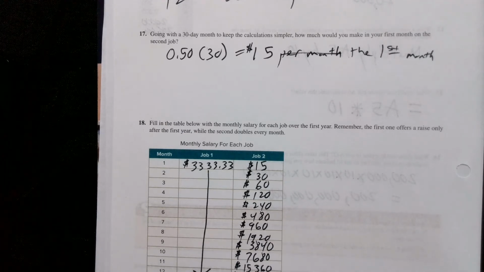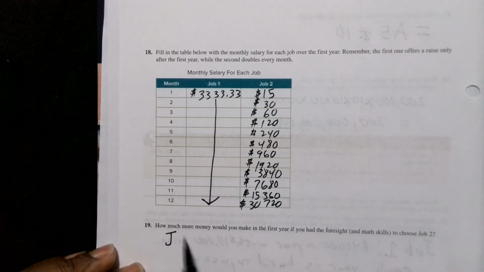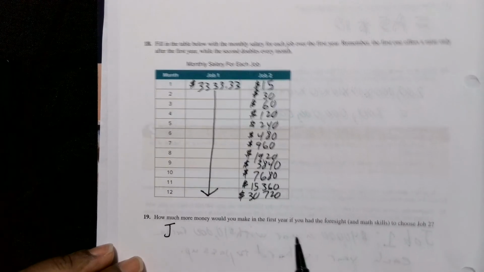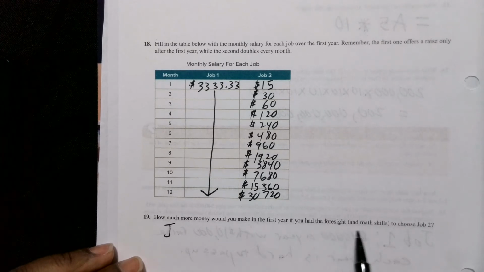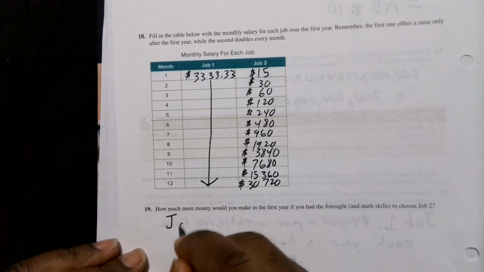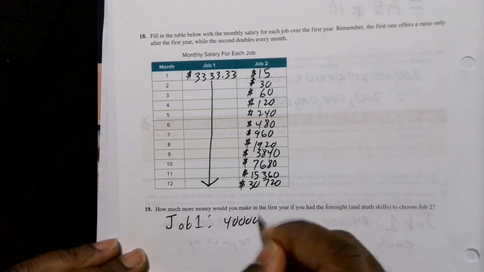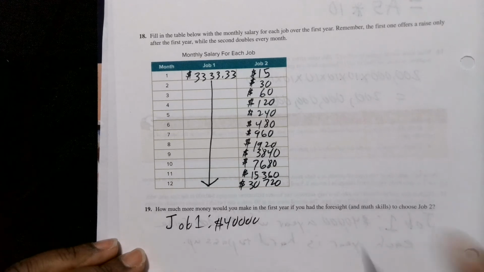Okay, this is how much you would make in a year. So, with number 19, it says, how much more money would you make in the first year if you had the foresight and math skills to choose job 2? Okay, job 1, we know it's set at $40,000. That's job 1.